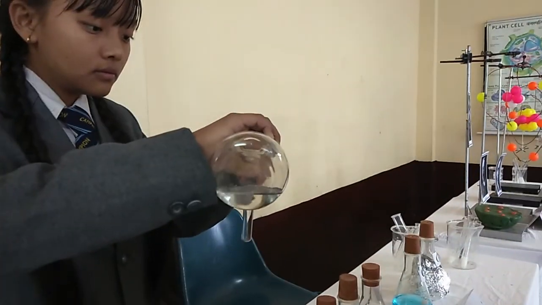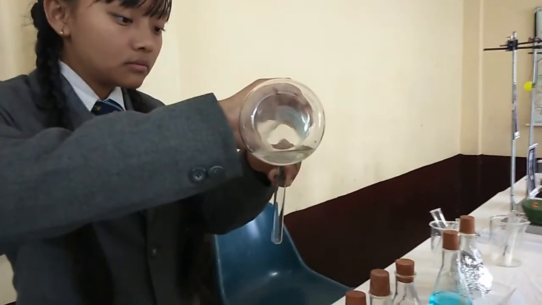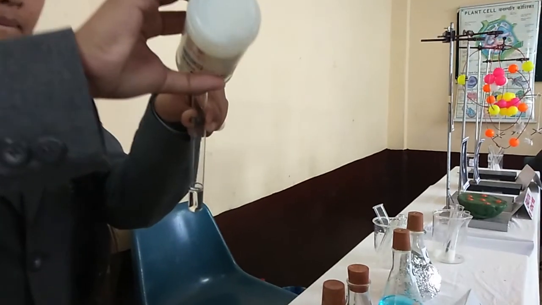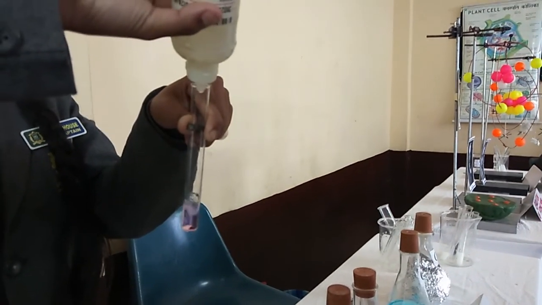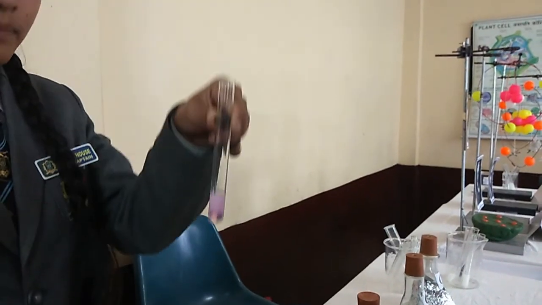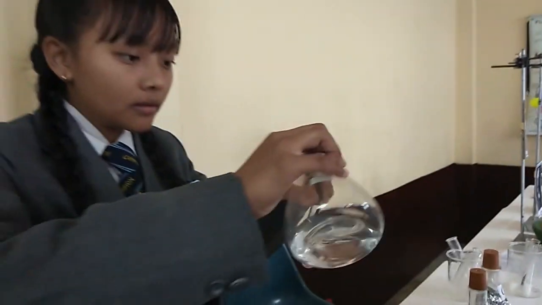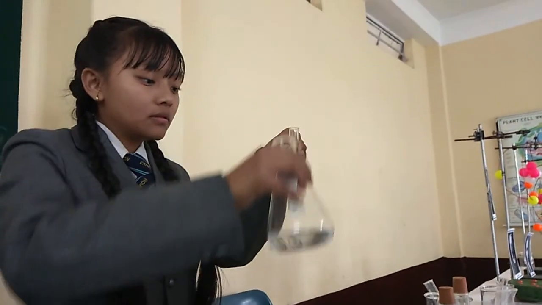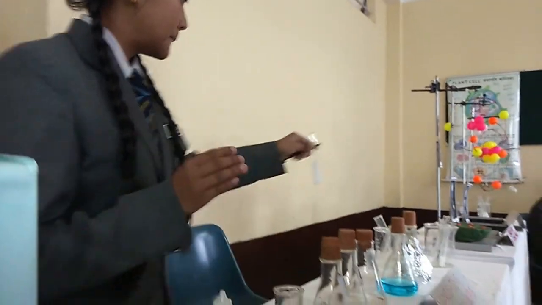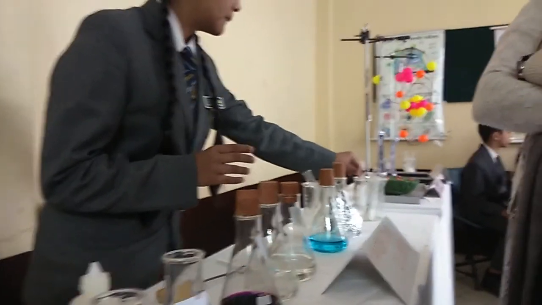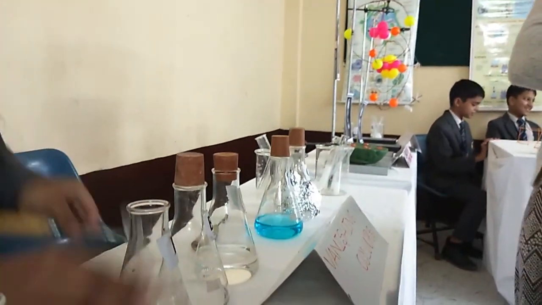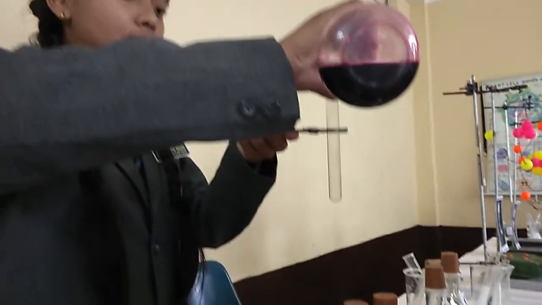As you can see, it is in transparent color. And now it is another color. White color. As you can see, it is in purple color.